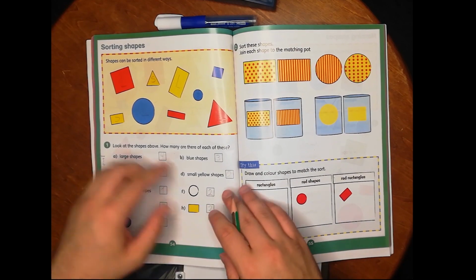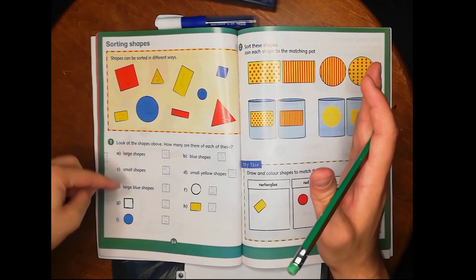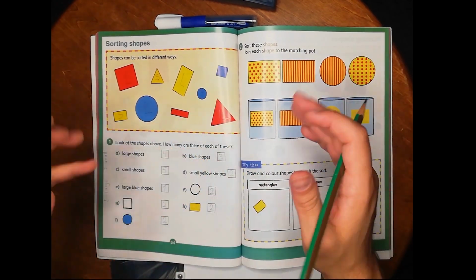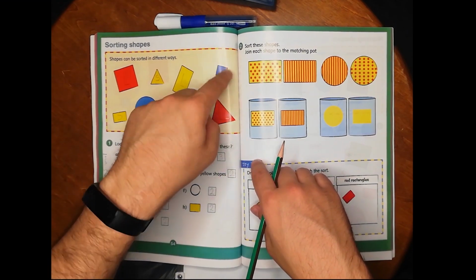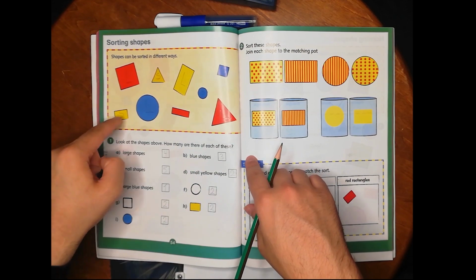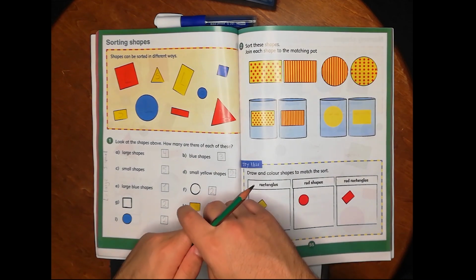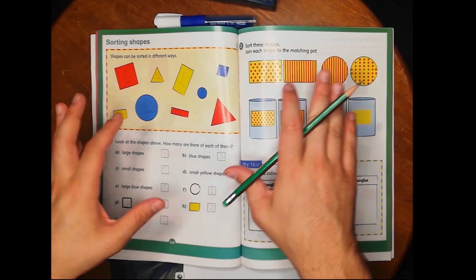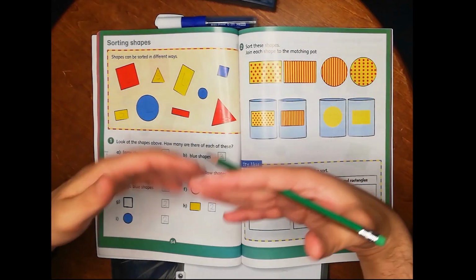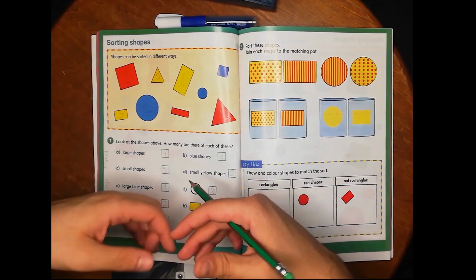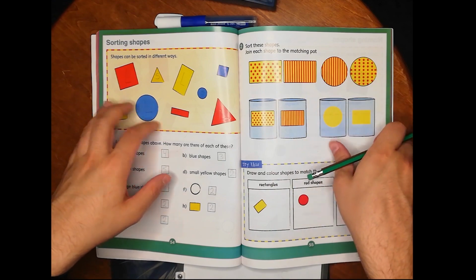Okay, that's pretty good. So I have large shapes, small shapes. Large blue shapes. Square. Blue circles. Blue shapes. Small yellow shapes. Circles. Yellow rectangles. Okay? Again, if you don't understand any of these, or if it was too fast, you can go back at any time and just try to do them at your own pace. You can pause after each exercise and do them on your own.